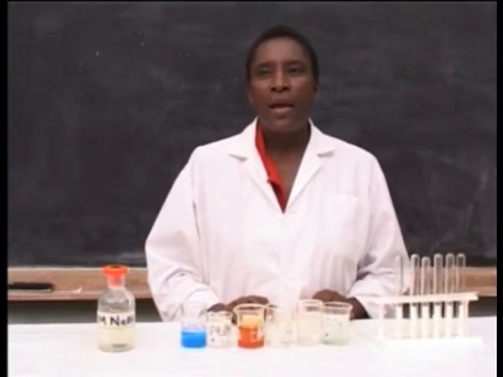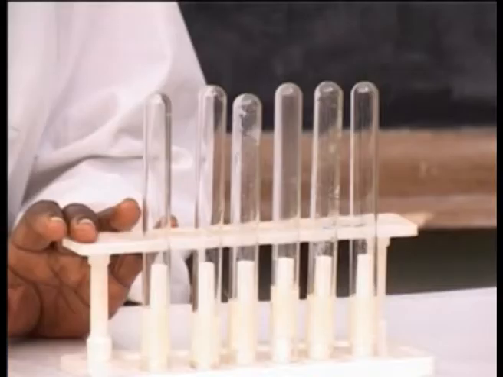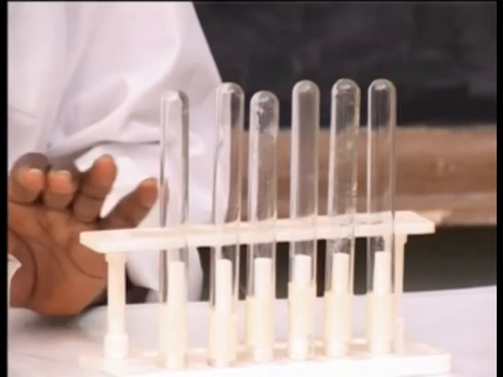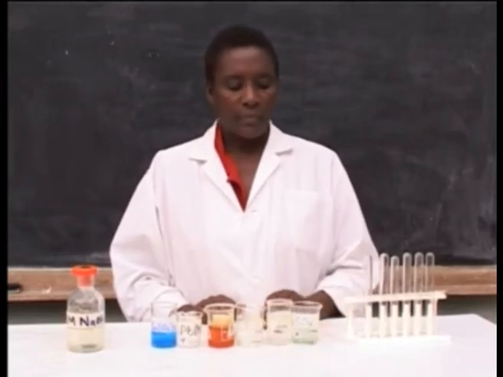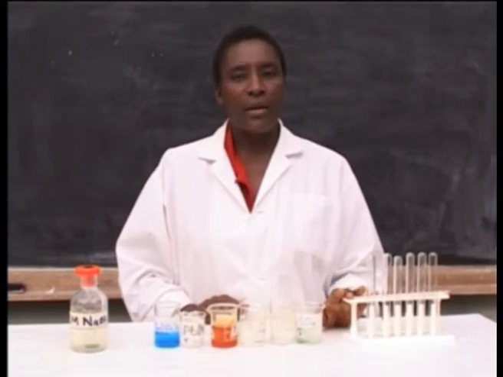Requirements: apparatus, 6 test tubes, 1 dropper, and 1 rack.